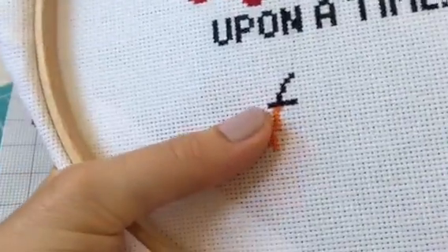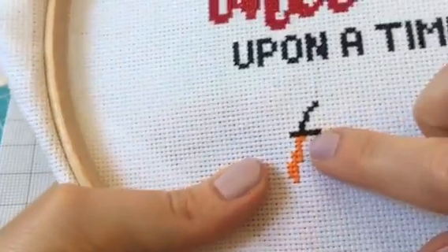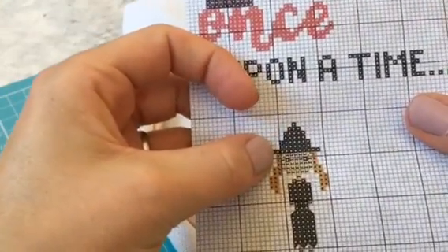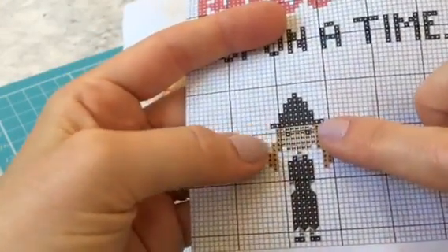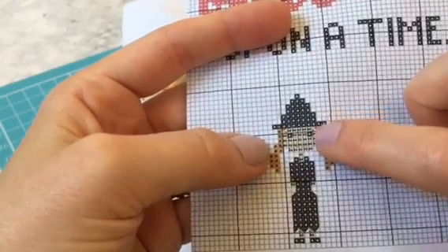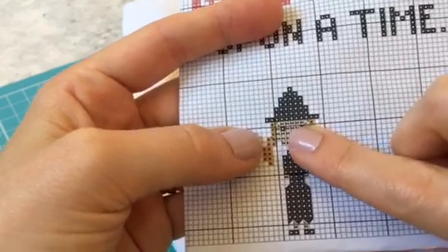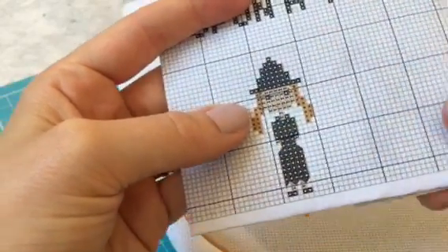So you can see there's just a tiny bit of a stitch, you can barely even see it, but it just gives that sort of look of a hair going across her face. On the opposite side, you're doing the same, it's just that your orange is in the top right corner, your face part is in the bottom left corner.